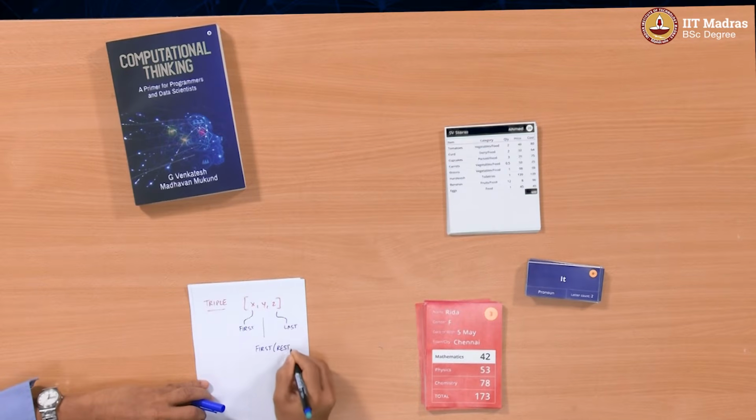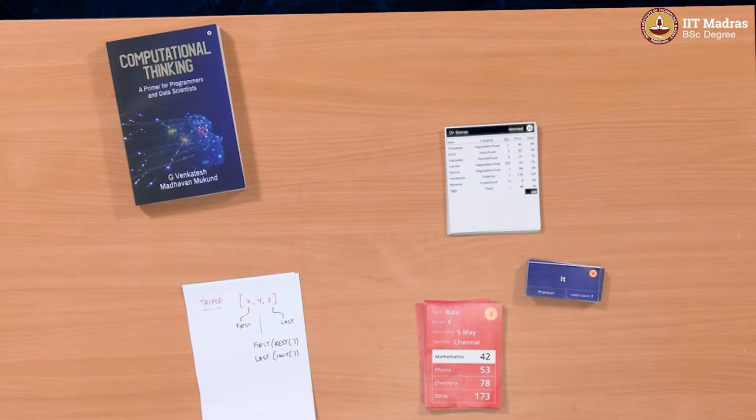It's first of rest, or it is last of init. So I first take the first two elements alone by taking init, and then from that I pick out the last element, and that's the second element. So we can easily extract the first, second, and third parts of a triple.